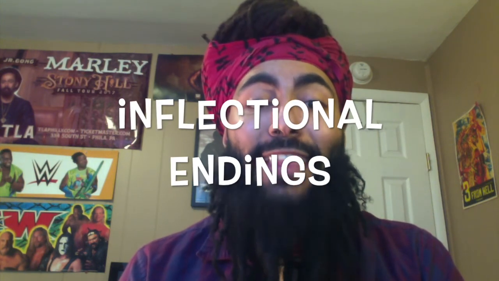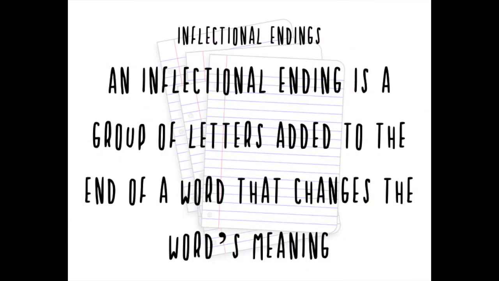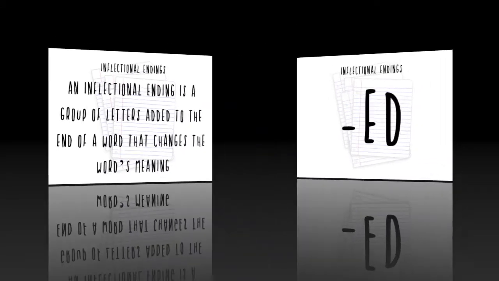Today, we're here to talk about inflectional endings. Can you say those words with me? Inflectional endings. Understanding how to use inflectional endings can help you with your spelling and your writing. But your first question is probably, well, what is an inflectional ending? An inflectional ending is a group of letters added to the end of a word that changes the word's meaning.